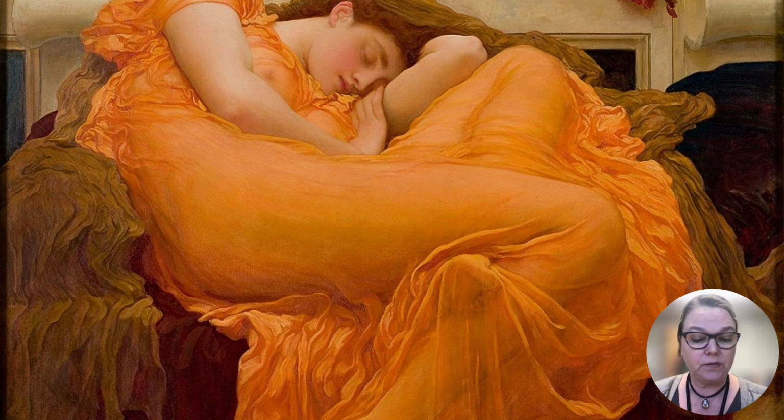I also love the foreshortening of the figure, and foreshortening of the figure meaning how her leg is coming out at you and her head is going back into space. That is an illusion for painters because it's very hard to make that seem a three-dimensional illusion on a flat white canvas.